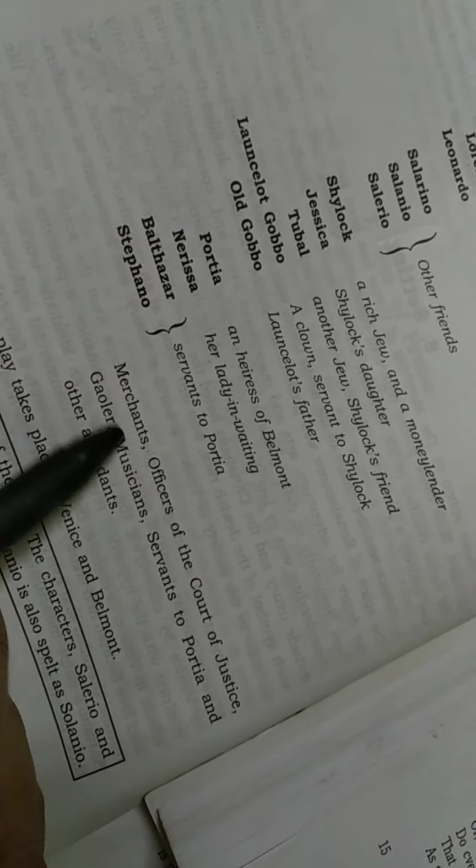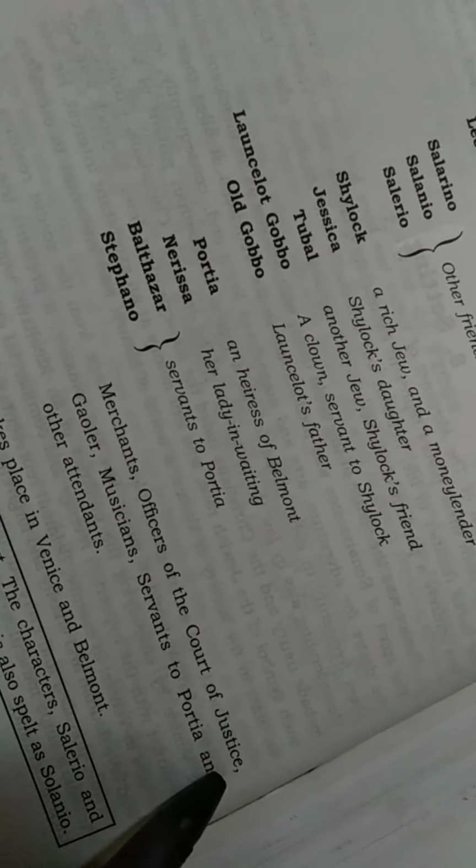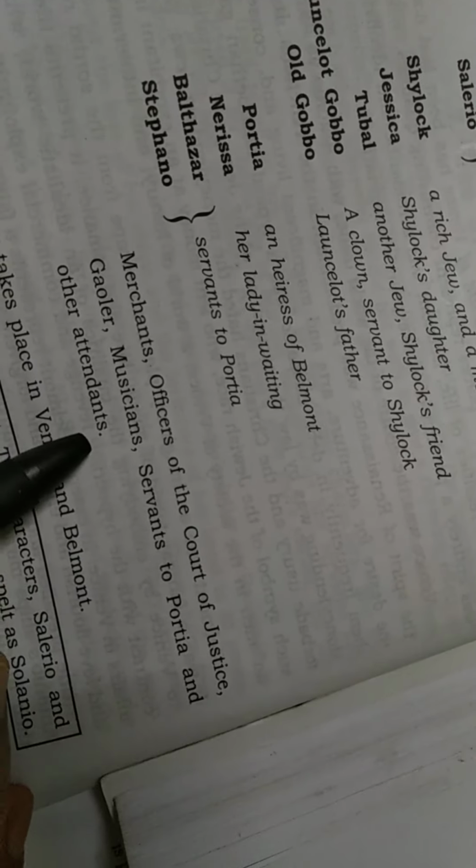There are some other characters like some other merchants, officers of the court of justice, a jailer, musicians, servants to Portia, and other attendants.